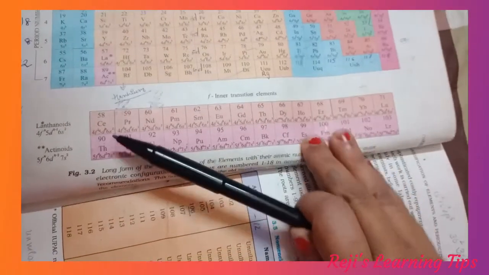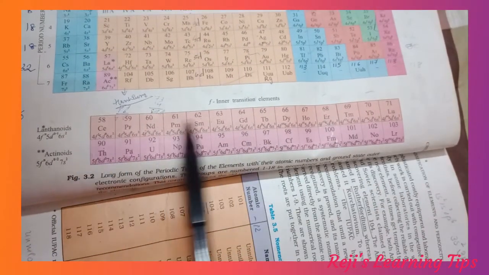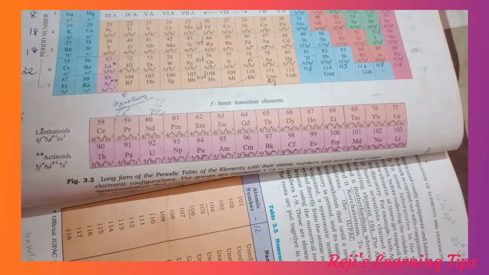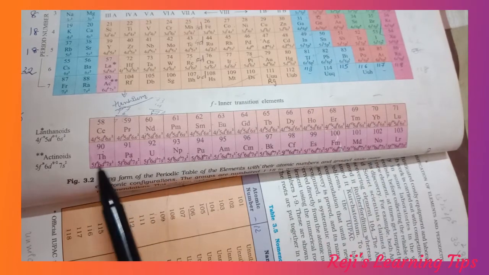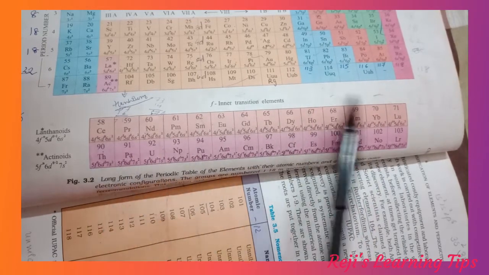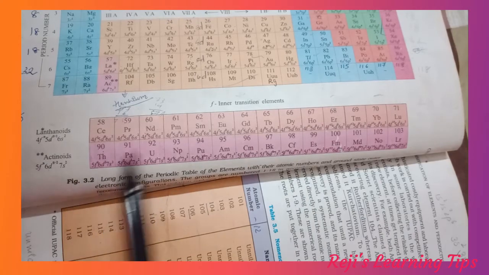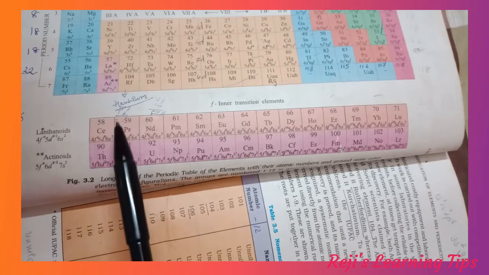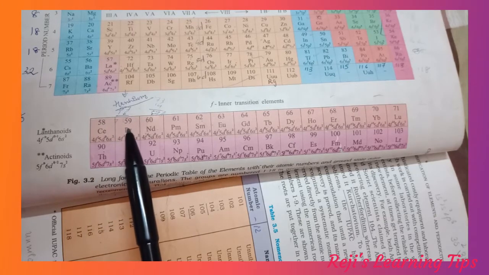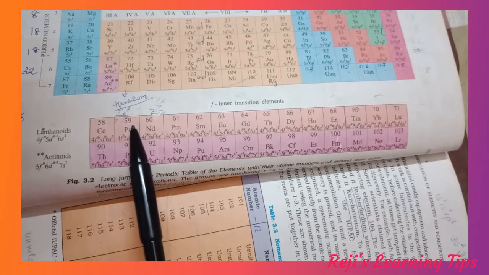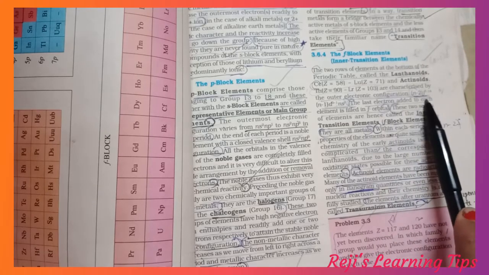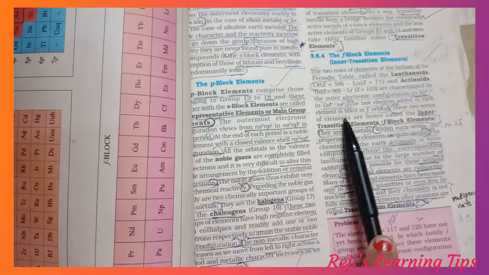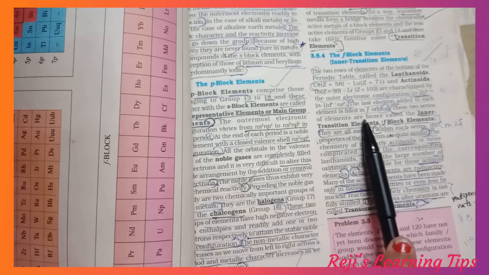The two rows of elements at the bottom of the periodic table are known as lanthanoids and actinoids: cerium to lutetium are lanthanoids, and thorium to lawrencium are actinoids. In this case, the electron filling takes place in the f orbitals, so they are known as f block elements. Outermost electronic configuration (n-2)f1 to 14, (n-1)d0 to 1, ns2. The last electron added is filled in the f orbital.